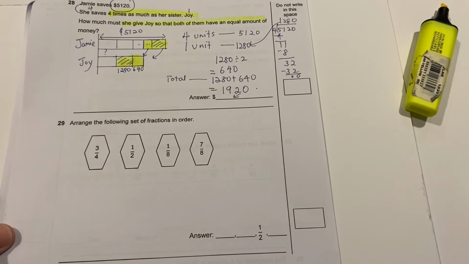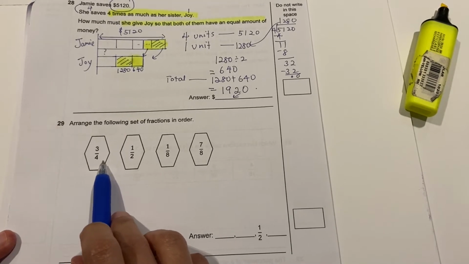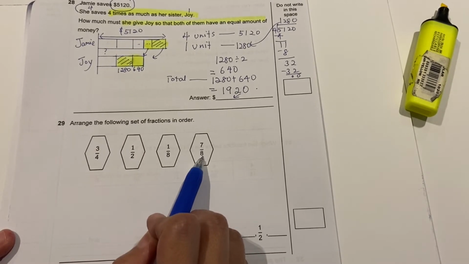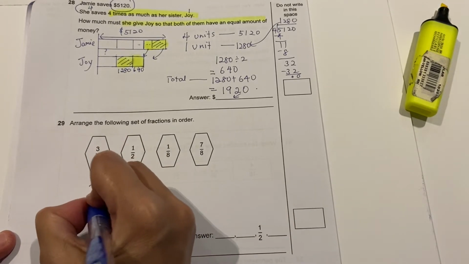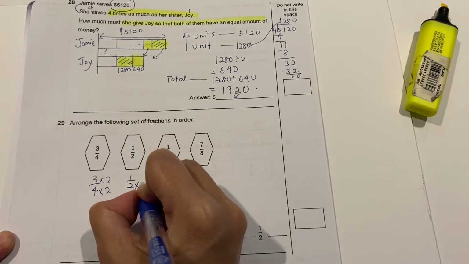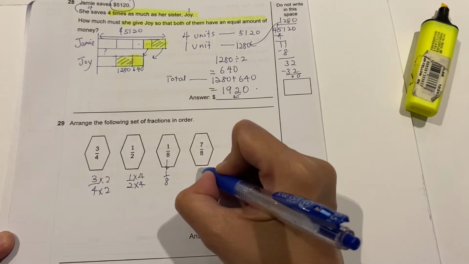Okay, let's arrange the following set of fractions in order. Let's take a look at all the fractions. Here is 3/4, 1/2, 1/8 and 7/8. So I would make all my denominators the same. My 3/4, I will make it to 8ths. My 1/2, I will also make it to 8ths. My 1/8 remains the same.